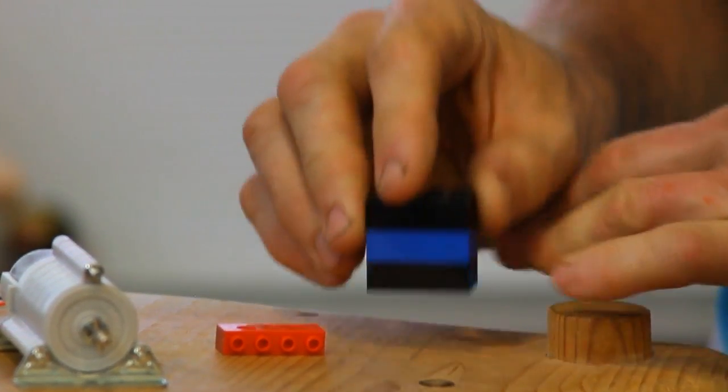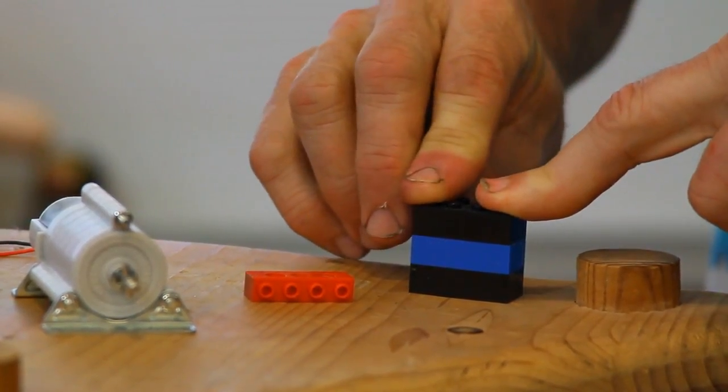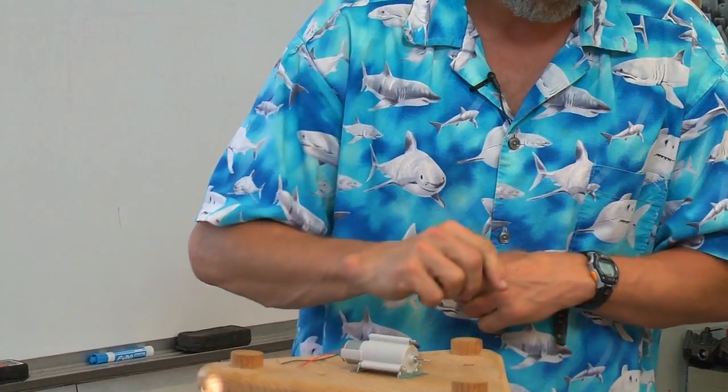So now they're really well defined where they're in place, and all we have to do then is run bolts through them and tighten the bolts down to make sure it stays together, so if someone drops it, it doesn't break apart.